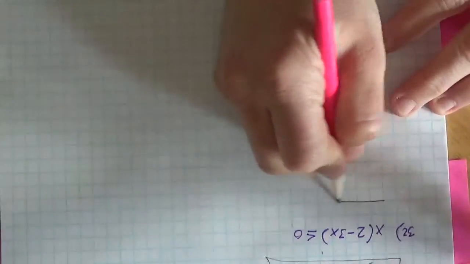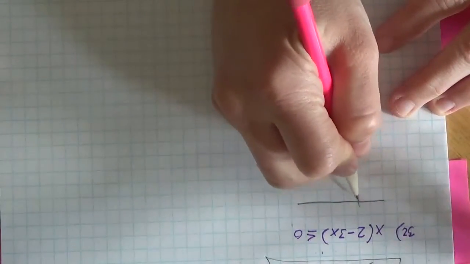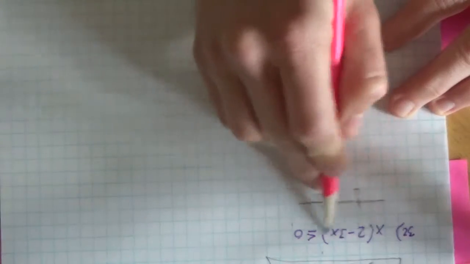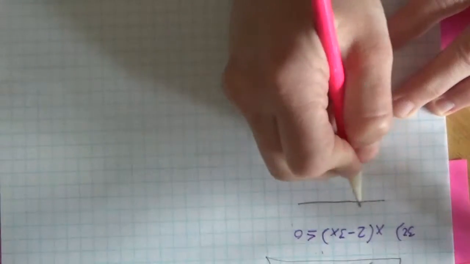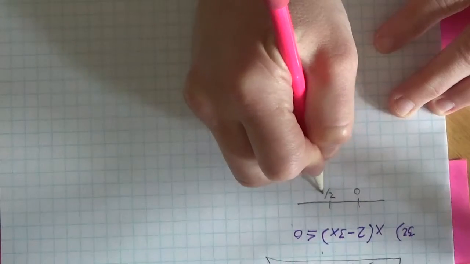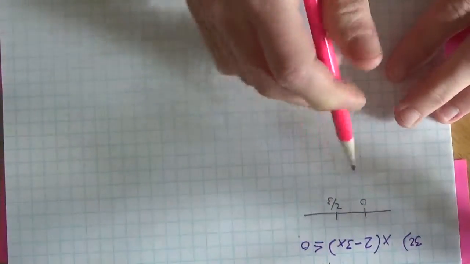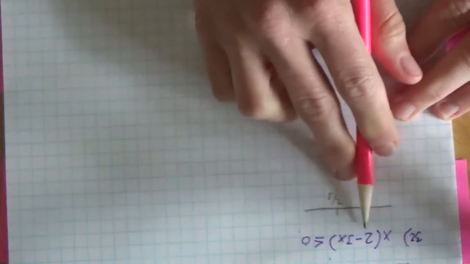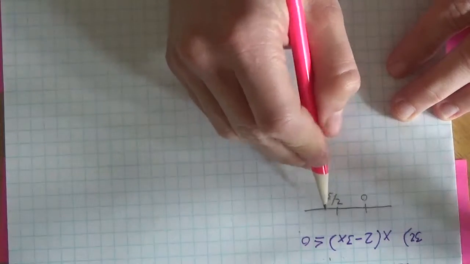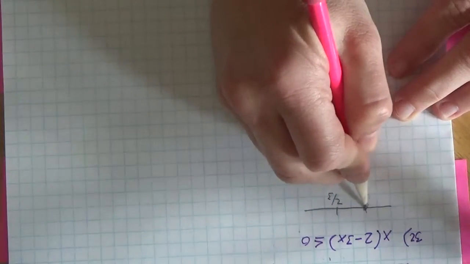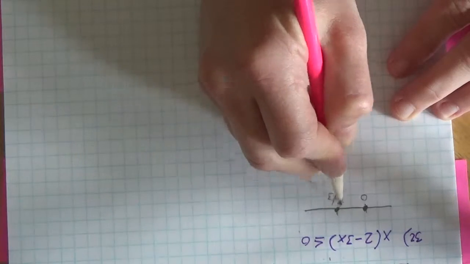So here we go again. I know this thing certainly equals 0 when x is 0, and this one will equal 0, looks like, when x is 2/3. Lovely. So, yes, okay. And we want it to equal 0, so I'll go ahead and put nice and solid dots on those.